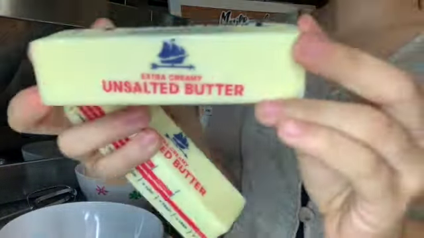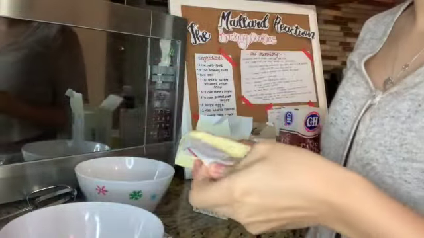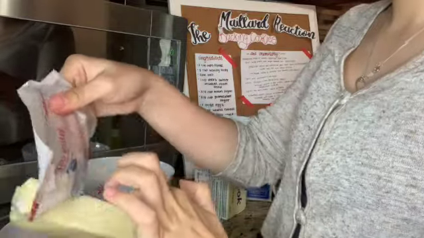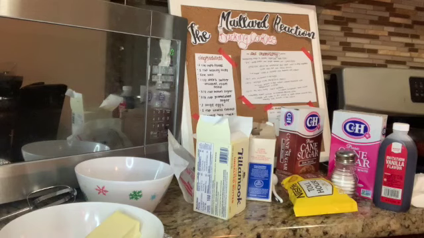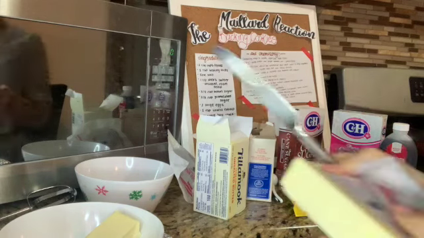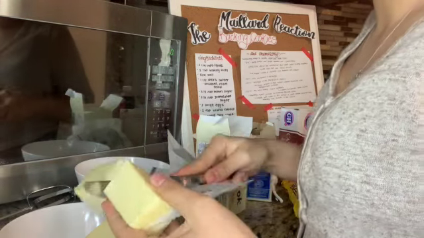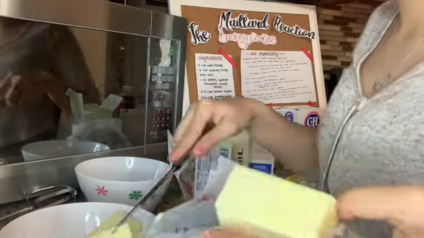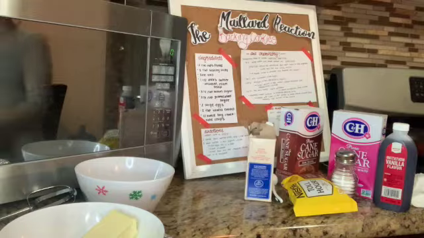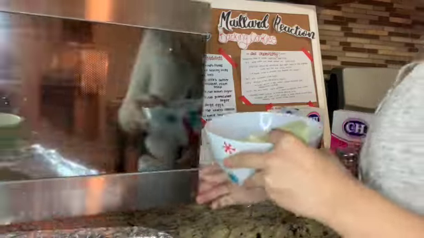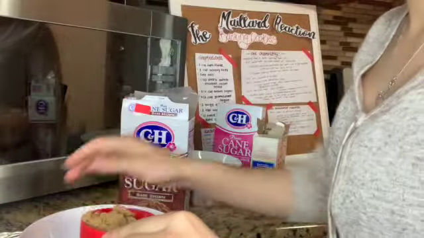Next, I'm going to grab 1 1/2 sticks of unsalted butter. I'm going to measure that out, and eventually I'm going to melt it in the microwave. Again, butter is an emulsion, so it's a mix of water and fats and dairy solids that do not want to stick together. By melting it, I'm going to be able to separate that water, which is going to help later in the cooking process to help the dough expand.